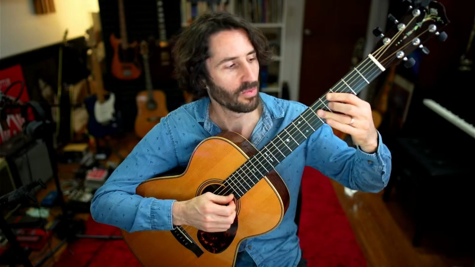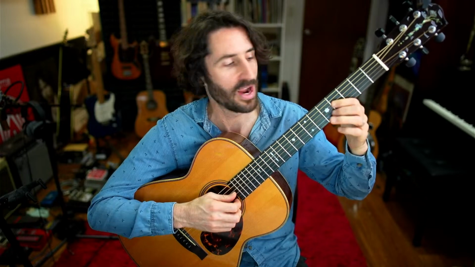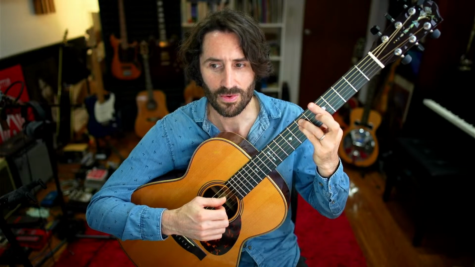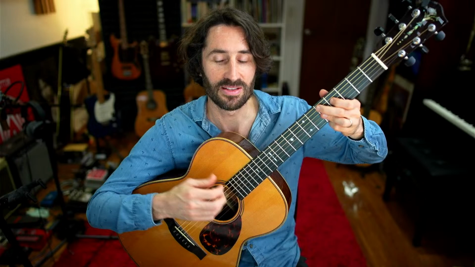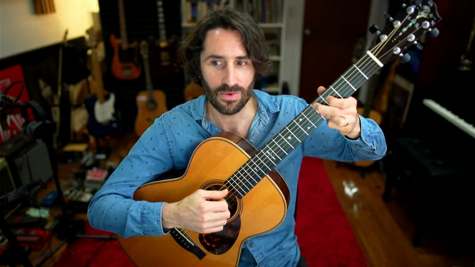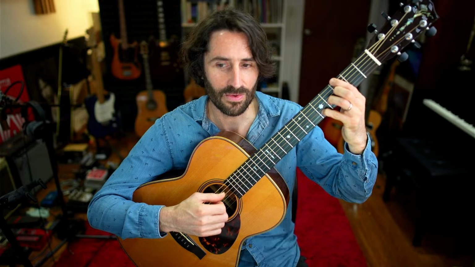There's a C chord where the E note is the third of the chord. What if we play an A minor where the E note is the fifth of the chord? What if we play a D9 where the E note is the 9 of the chord? A G7 or a G13 where now the E note is the 13. And then we can keep going.